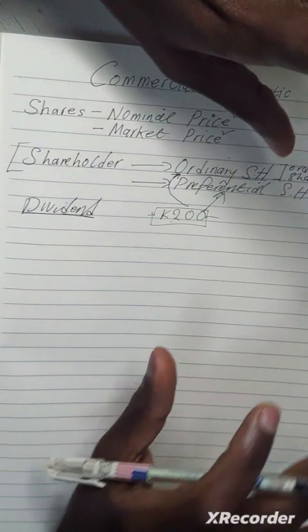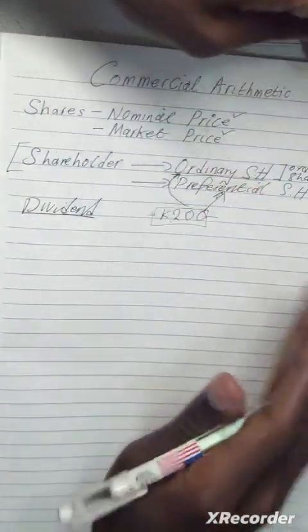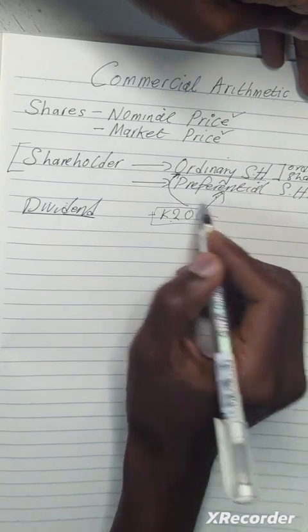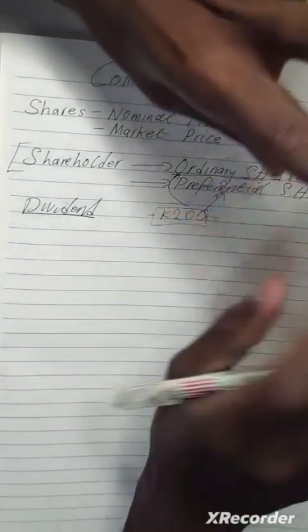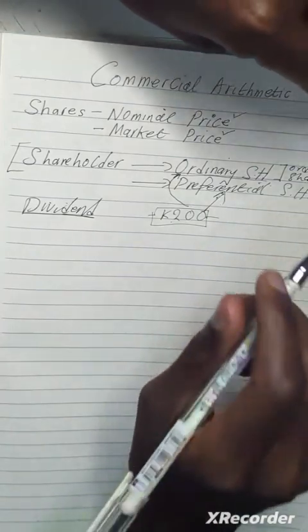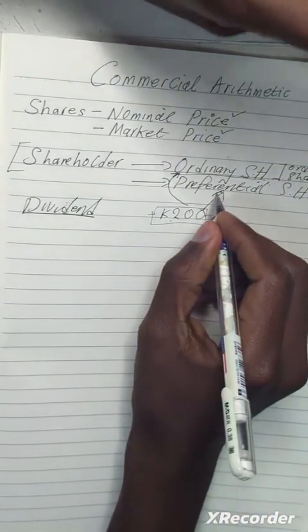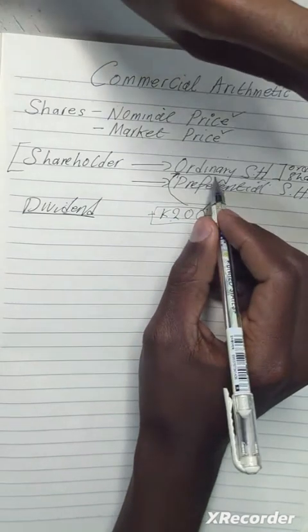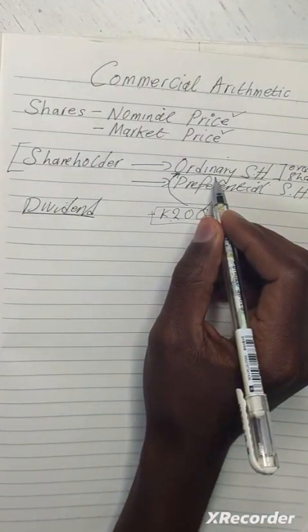So that's how it works. Once the profit is made, the first to be considered are the preferential shareholders, then the second are the ordinary shareholders. Of course, these two have different rights, which I won't go into. For now, in mathematics, just know that the preferential shareholders are paid first, then the ordinary shareholders.